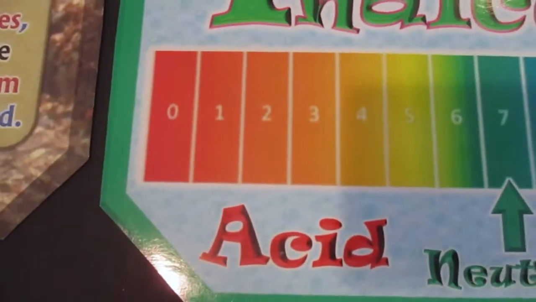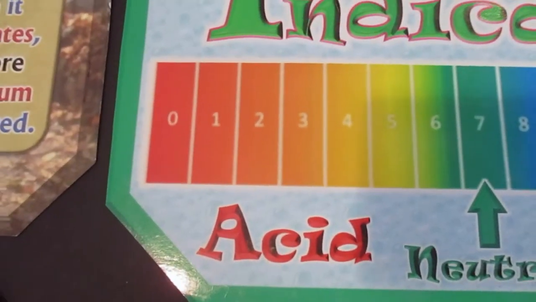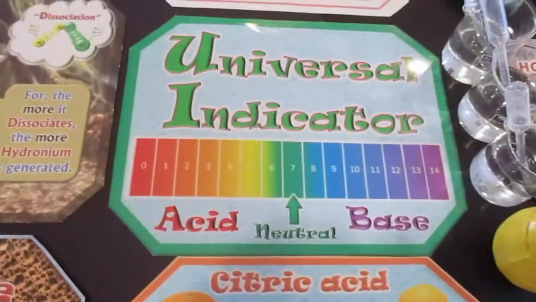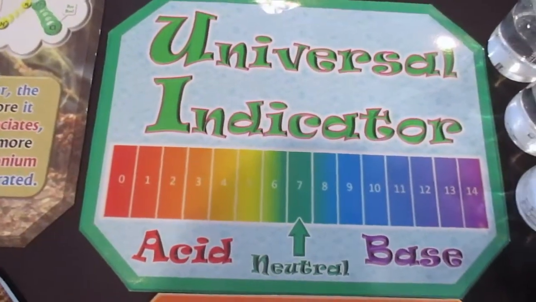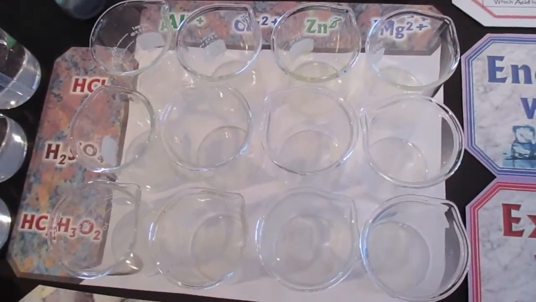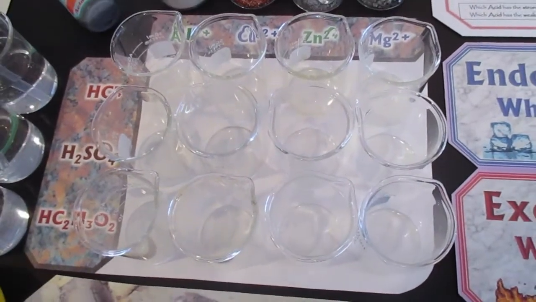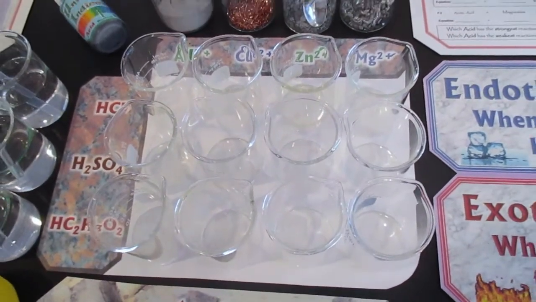If you get to orange and red, that's what we expect. We expect colors like orange and red, so if we see orange and red, that's no surprise. But if those colors disappear in any of the reactions, then that means there's no more acid left. So keep that in mind. Pay attention to the colors that come after the reaction is done.